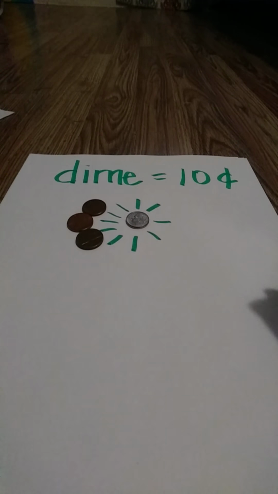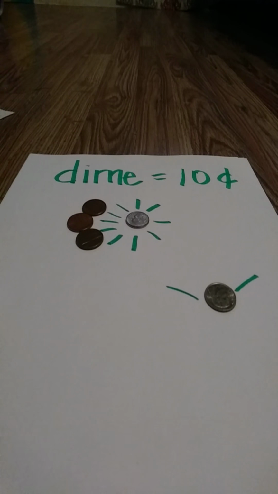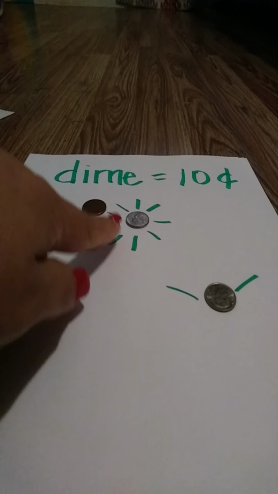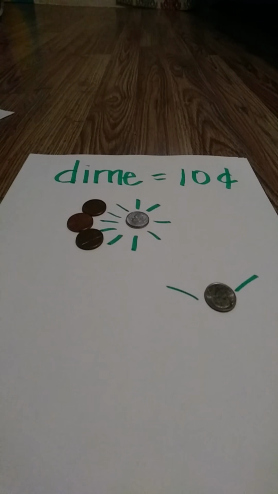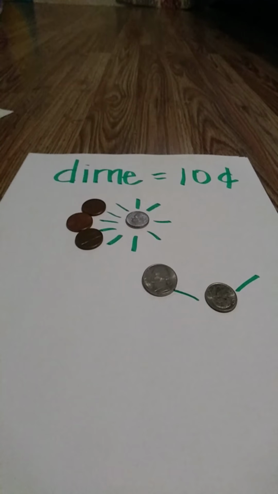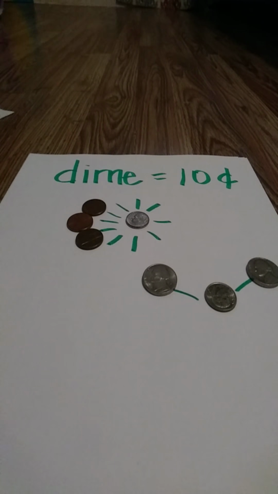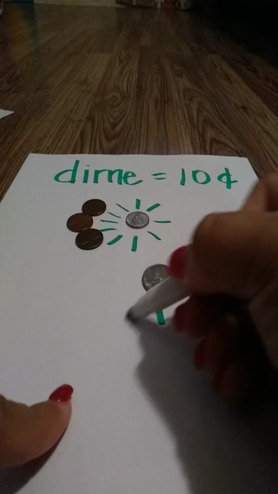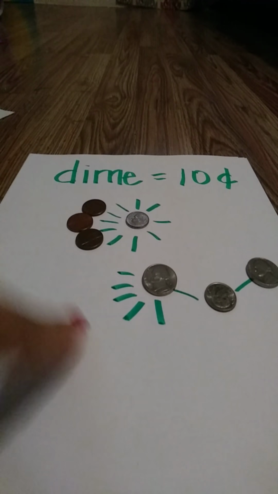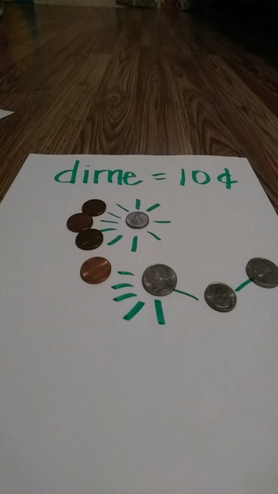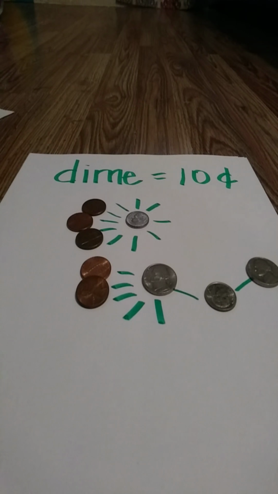You can also have another dime and tell them, what if I just have 2 lines? Now I'm no longer counting by ones, but I'm probably counting by what? By fives, right? Because 2 nickels make a dime. And you can even extend that and then do 1, 2, 3, 4, 5 and have 5 pennies on the outskirts of a nickel, just so that they can see the connection that you're doing.